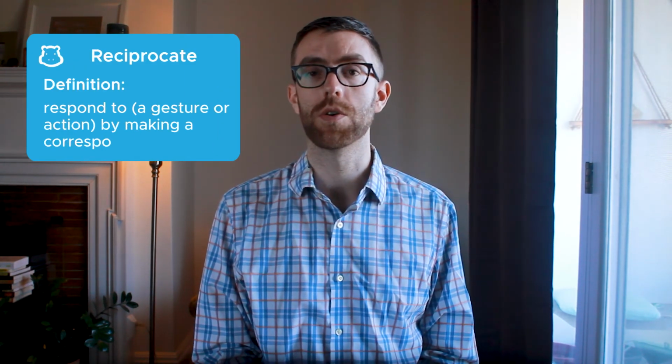Our last verb is to reciprocate. Reciprocate means to respond to a gesture or action by making a corresponding one. Some common synonyms include give back, match, and repay. Let's see some example sentences.